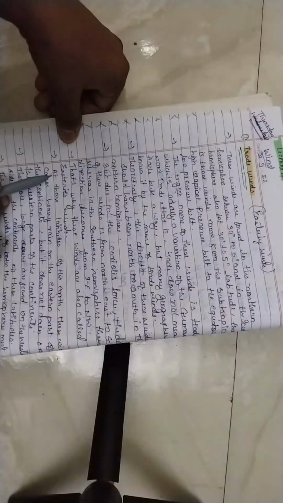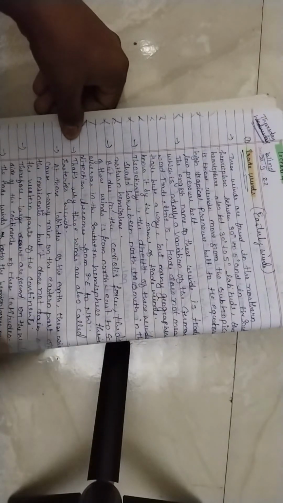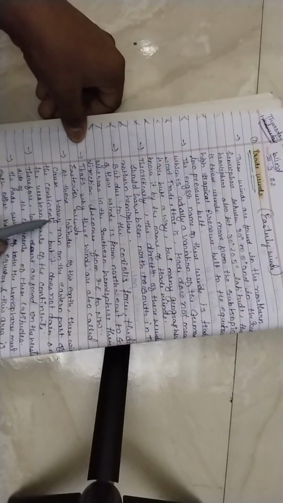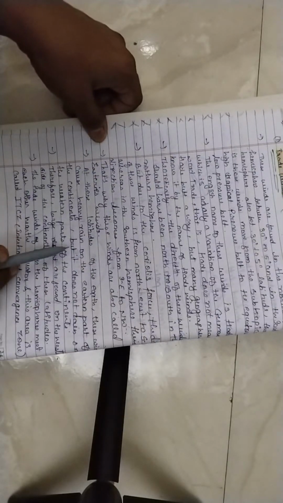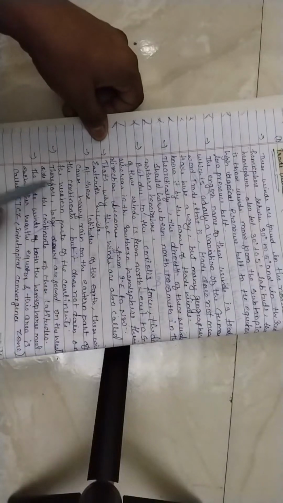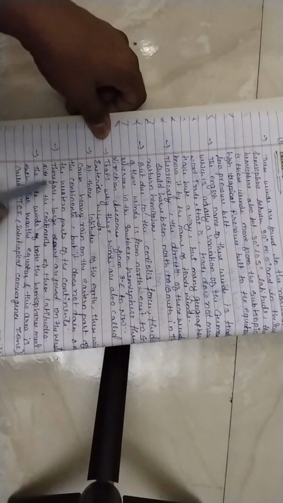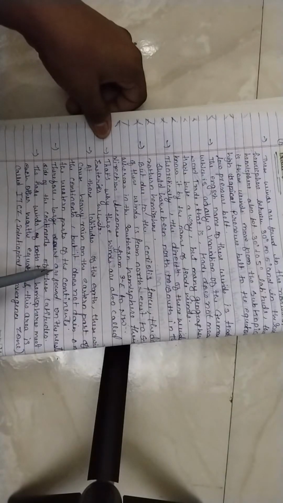Okay, at this latitude these winds cause heavy rain on the eastern part of the continent, but it does not rain on the western part of the continent. Therefore, large deserts are found on the western side of the continent at this latitude.